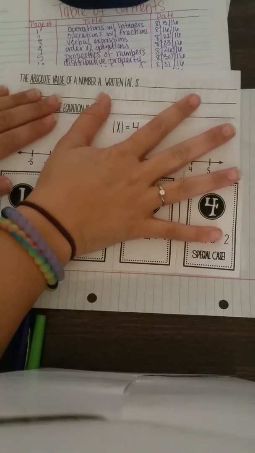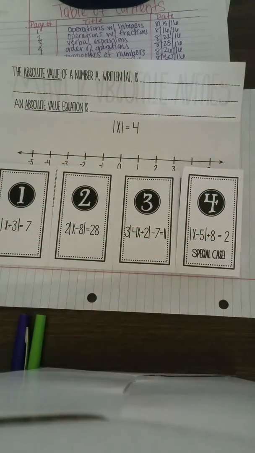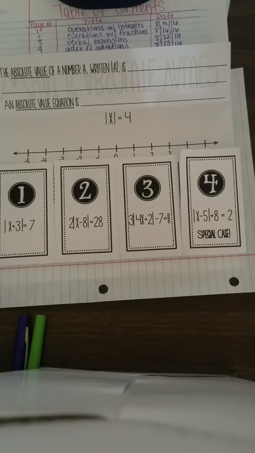All right, so the absolute value of a number, written with the 2 bars, is what? Does anybody remember what it is on a number line? Zero. Hmm? Zero. It has something to do with 0.